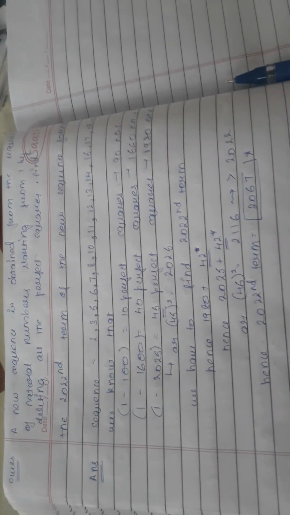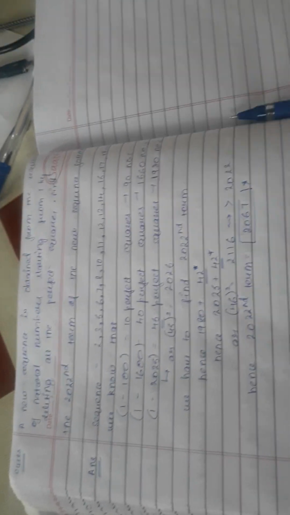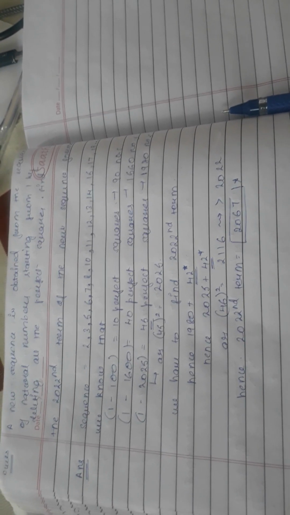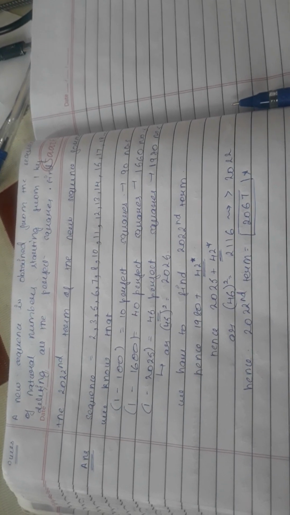So this was really a very tricky question, though not that difficult. But if you know the trick and if you know this simple formula, you can easily solve any type of these questions. Thank you.